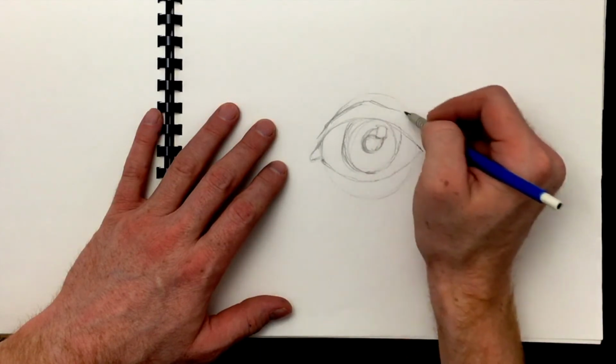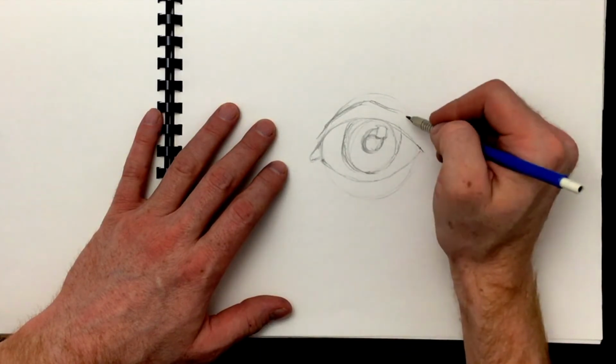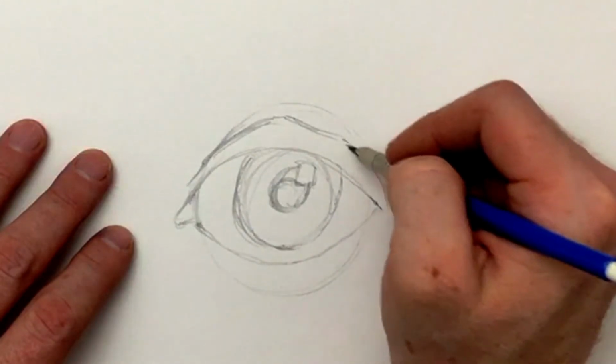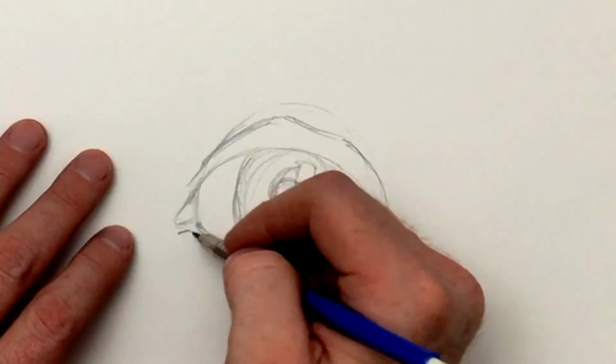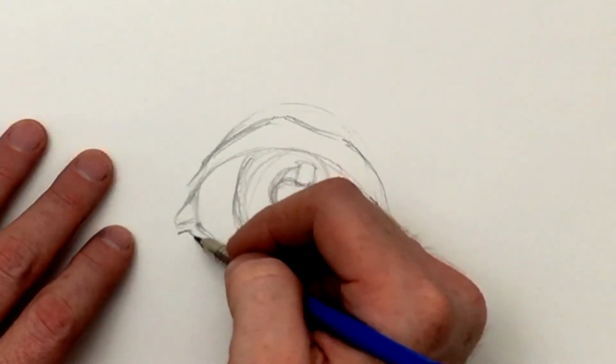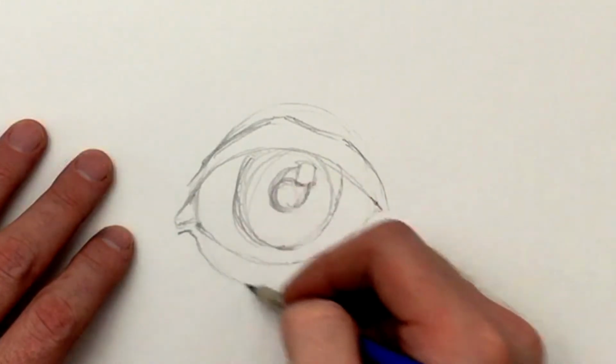It might do some weird things like this where it becomes convex, but it usually ends up being concave again towards the edge. Here, it's going to curl in and then back down. It's going to become convex again.